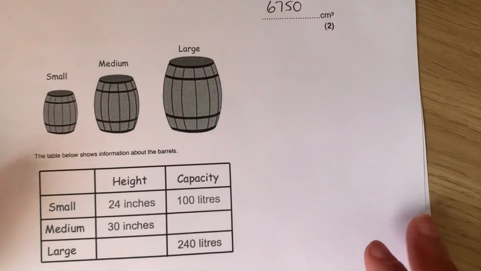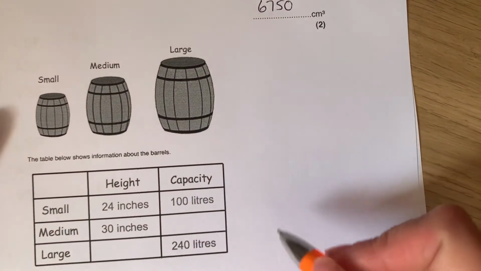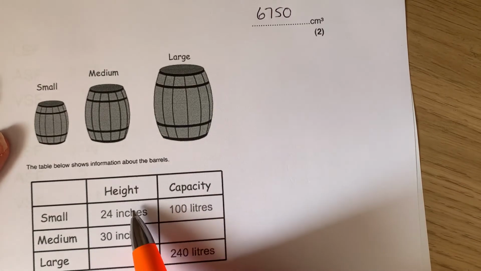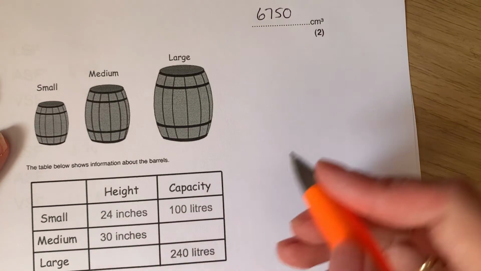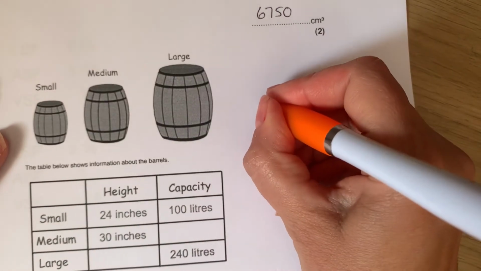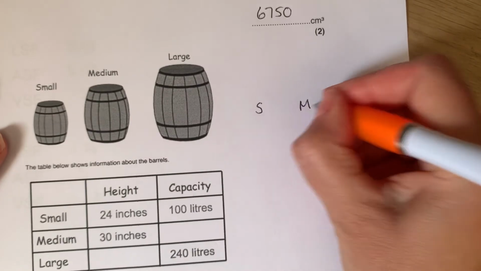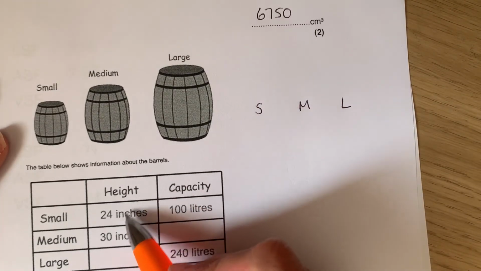Okay, so this time we need to look at our ones. So we've got height, length, and we've got volume. So what we're missing is the other one. So we've got small to medium to large. Okay. So we've got the length scale factor.